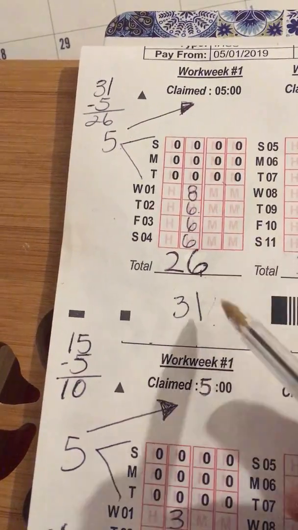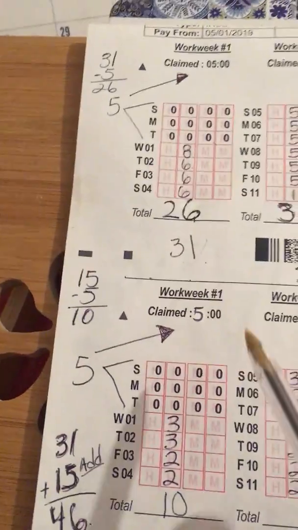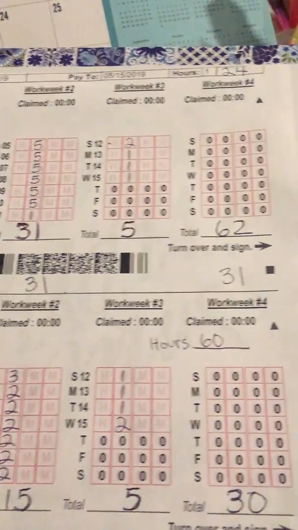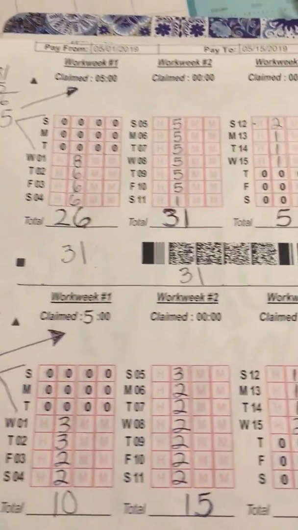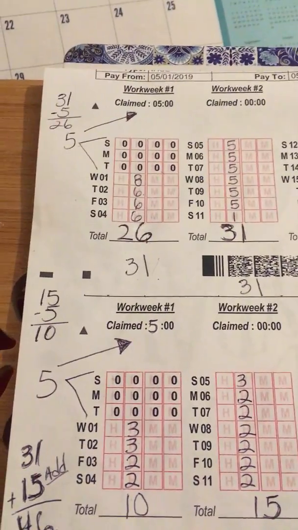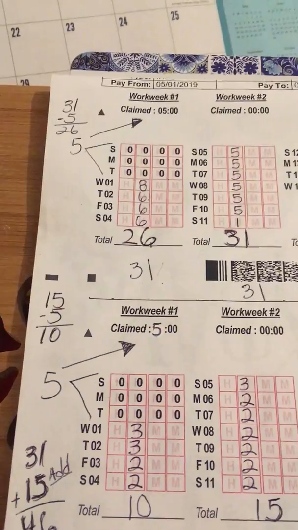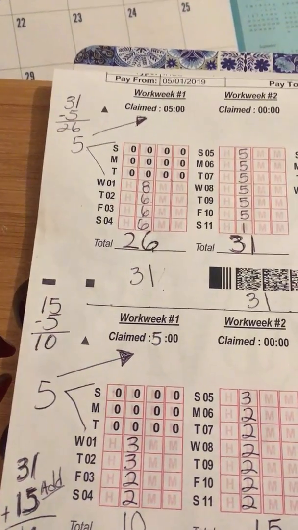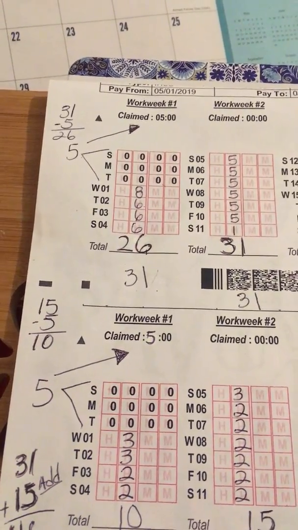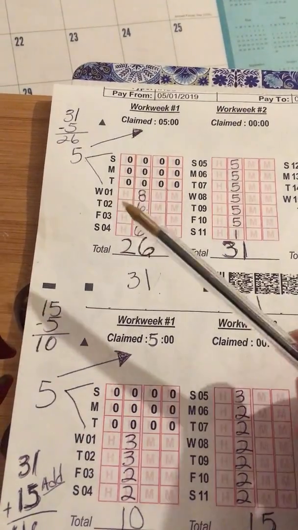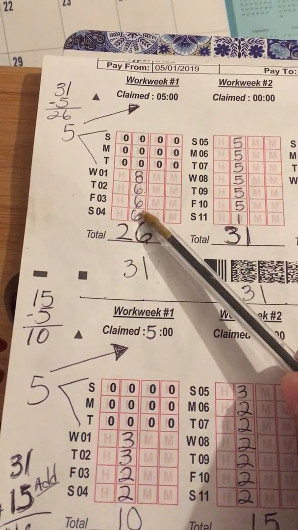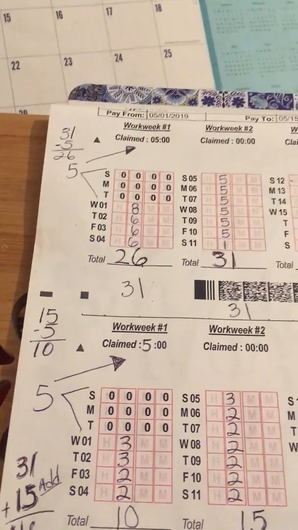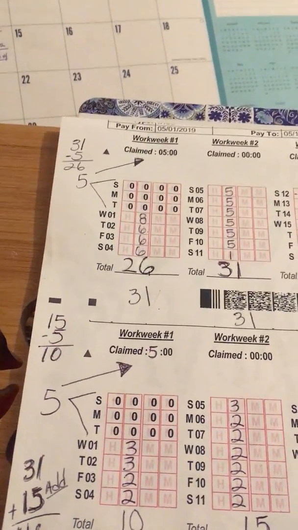Right here, she has 31 hours. Always put 31 hours in your timesheet. Always make copies of your timesheets. Always have a record of your timesheet so you can go back and make sure you don't make any mistakes. When you make copies of your timesheets, make copies and practice before you put the actual numbers inside the boxes. Always make practice timesheets, make copies of your timesheets, and keep all your timesheets in a folder.